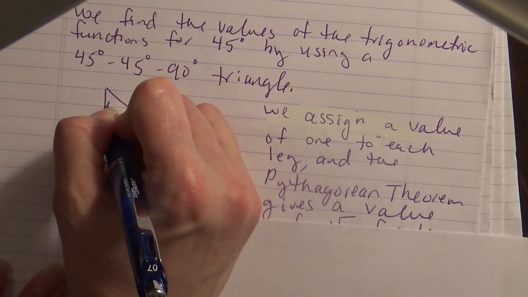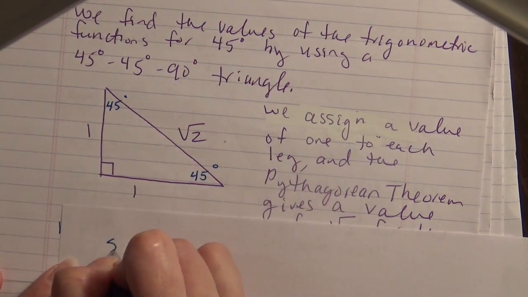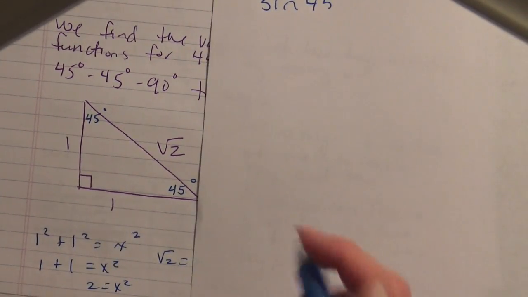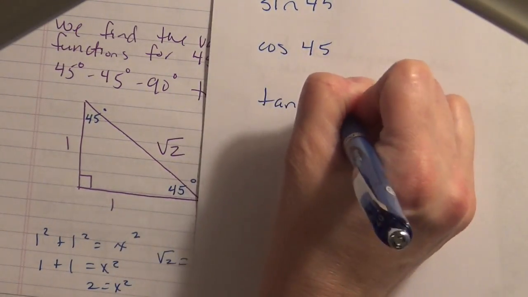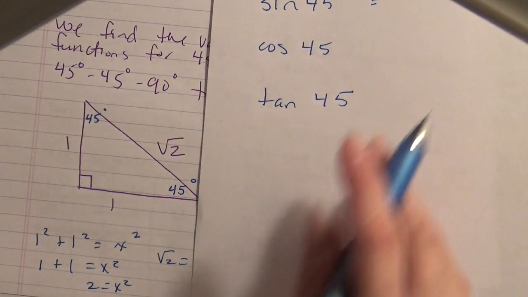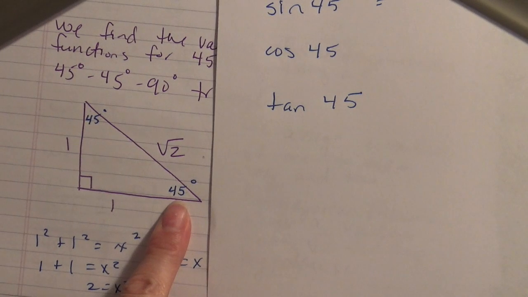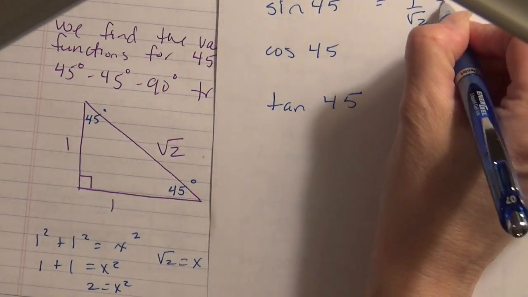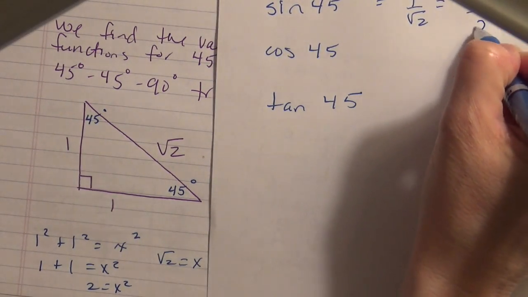So these are the 45-degree angles here and here. So we want to do sine 45. We're going to do cosine 45. We're going to do tan 45. So sine of 45, just pick either one of the 45-degree angles. So let's say I start here. Sine is opposite over hypotenuse. So that's going to be 1 over square root 2. I have to rationalize the denominator. So that would become square root of 2 over 2.